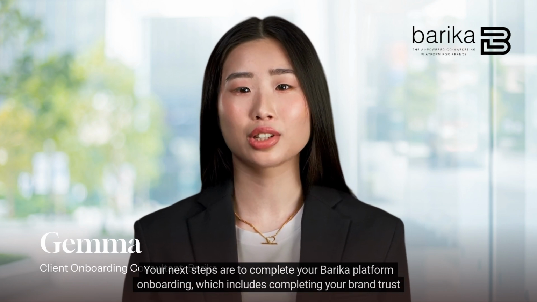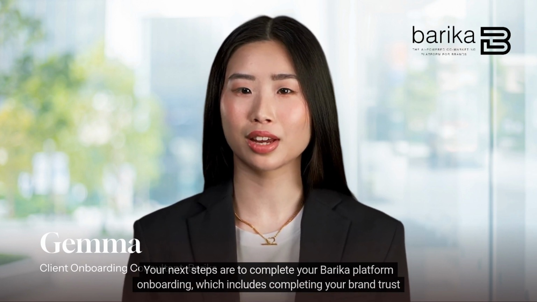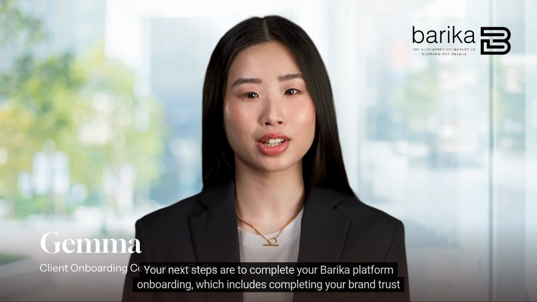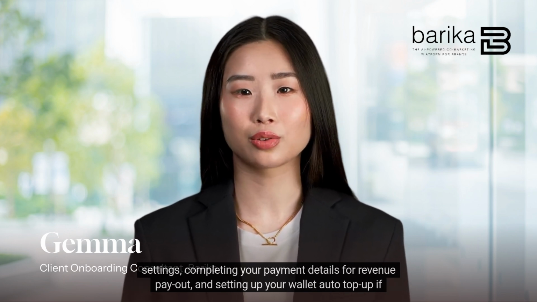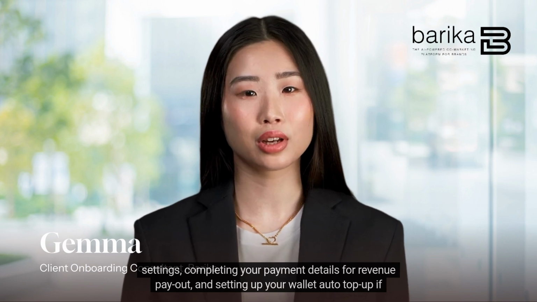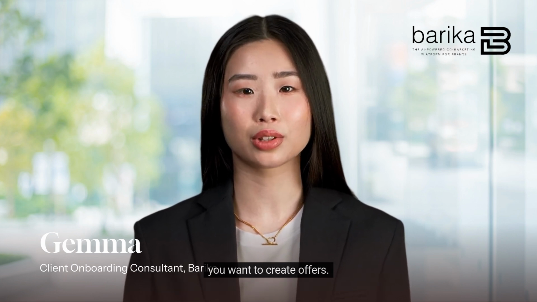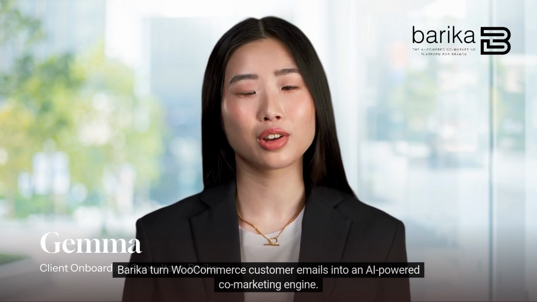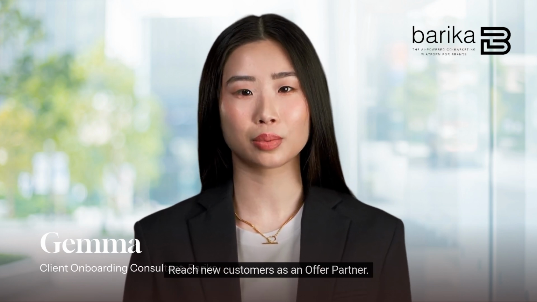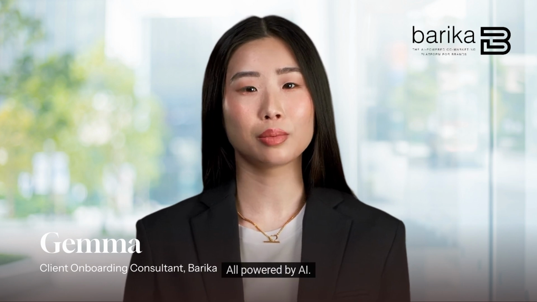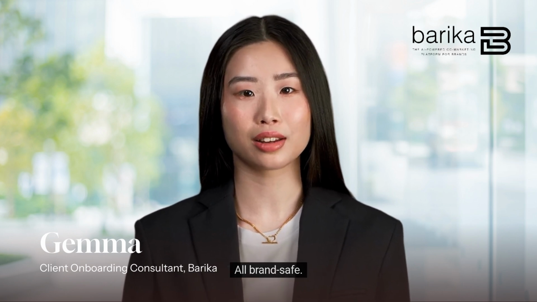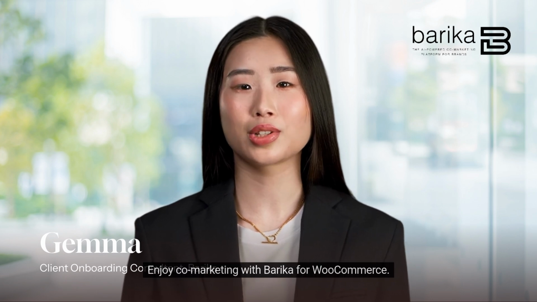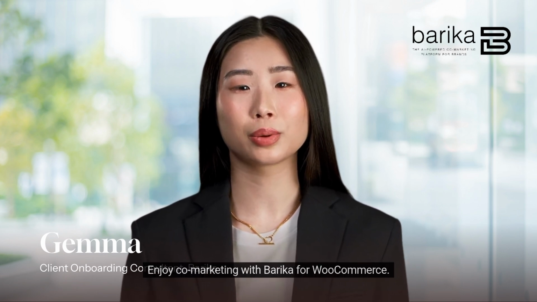Your next steps are to complete your Barika platform onboarding, which includes completing your brand trust settings, completing your payment details for revenue payout, and setting up your wallet auto top-up if you want to create offers. Barika turns WooCommerce customer emails into an AI-powered co-marketing engine. Earn revenue as a host partner. Reach new customers as an offer partner. All powered by AI. All brand safe. All automated. Enjoy co-marketing with Barika for WooCommerce.